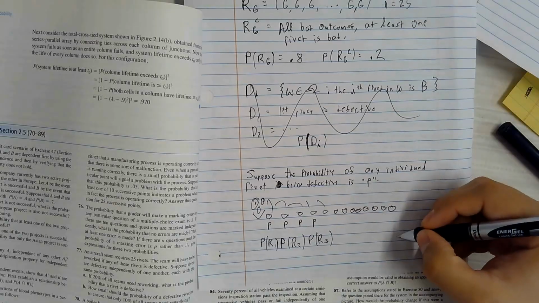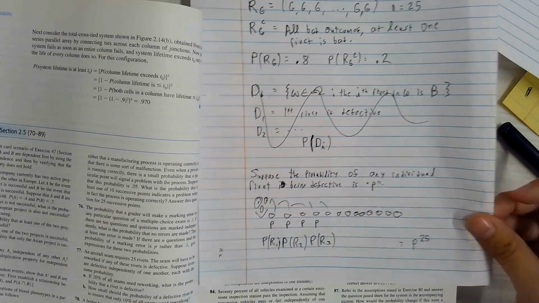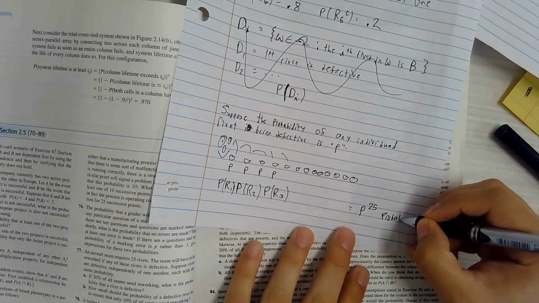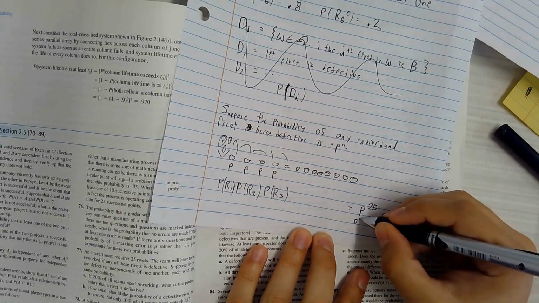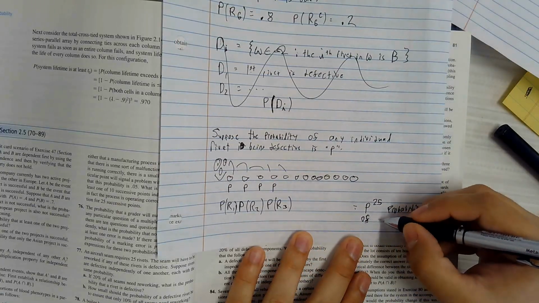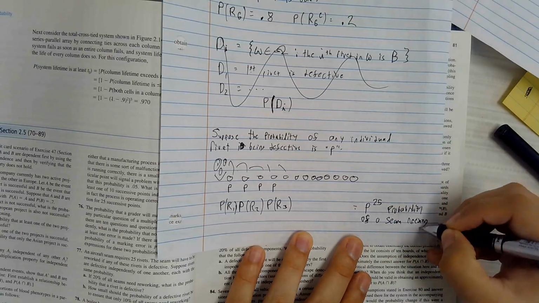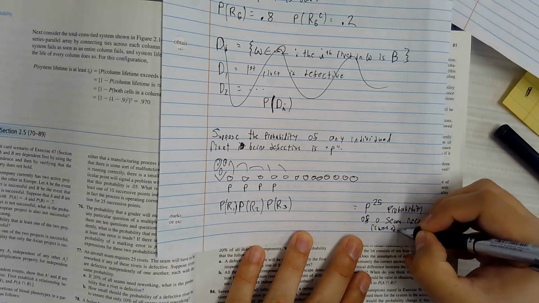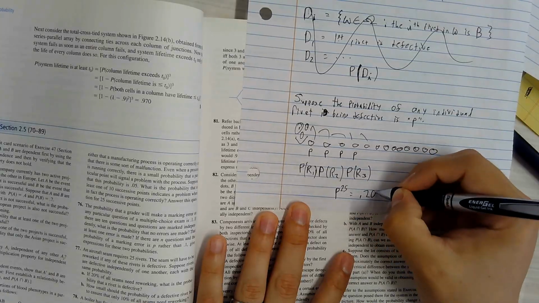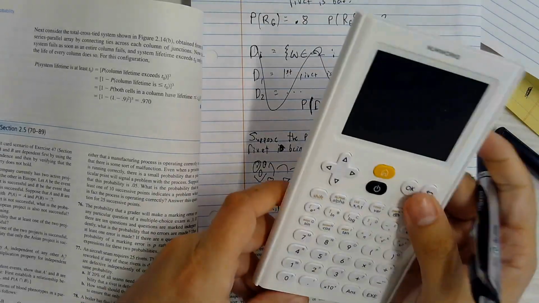So this would essentially be equal to P to the 25, the probability of a seam needing rework. So in essence, P to the 25 equals 0.20.